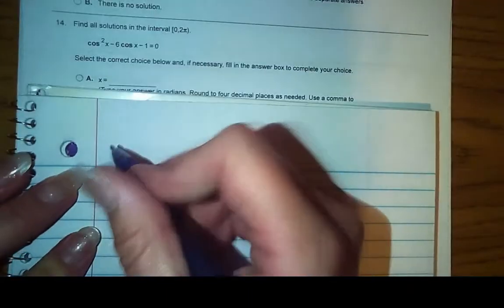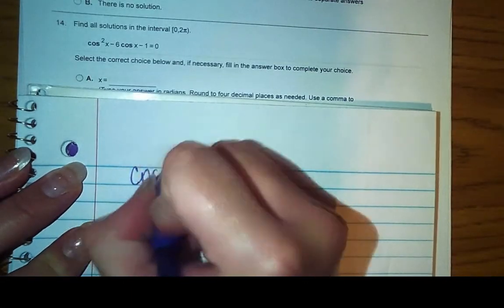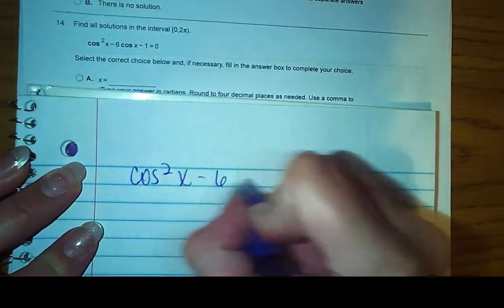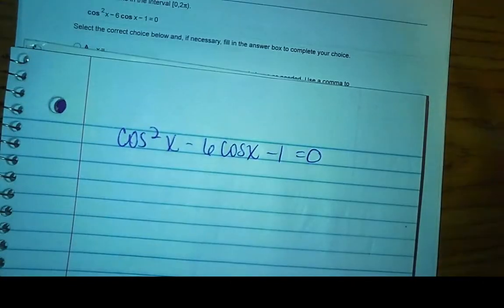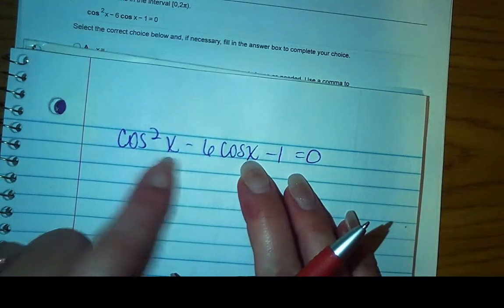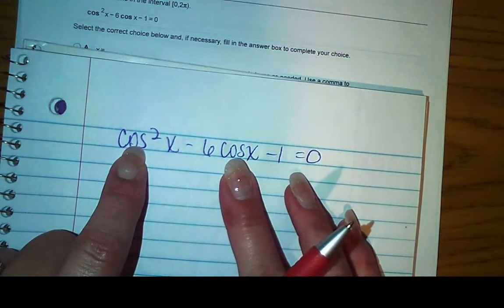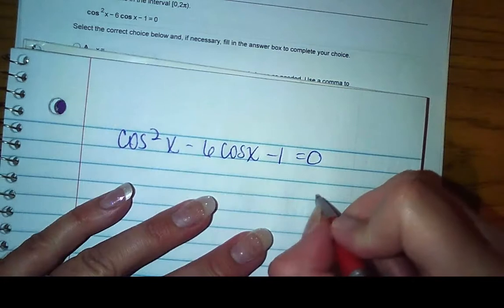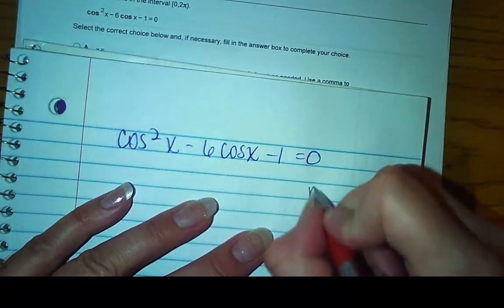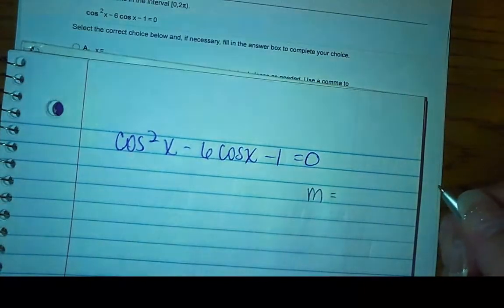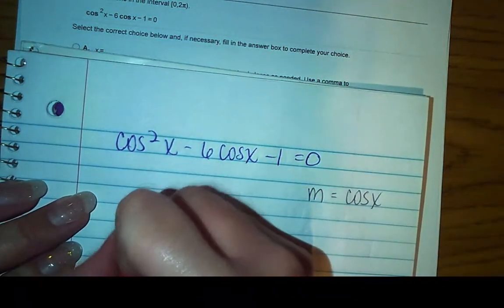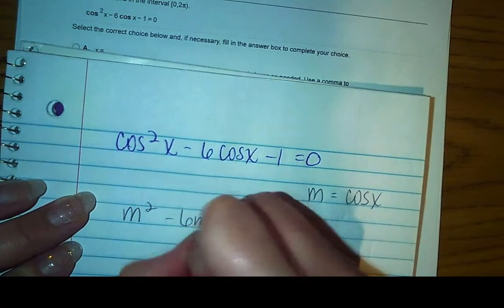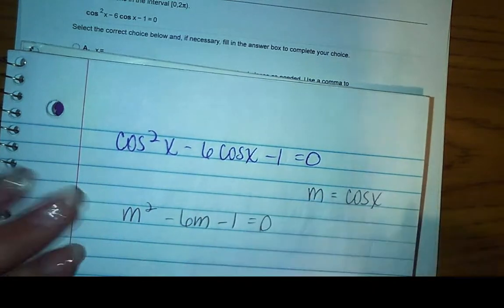All right, so I've got cosine squared x minus 6 cosine x minus 1 is 0. So first of all, I notice my arguments match, but this is squared and this isn't. So we're going to say m. It doesn't matter what variable you use. So m is going to equal cosine. So that means I have m squared minus 6m minus 1 is 0.